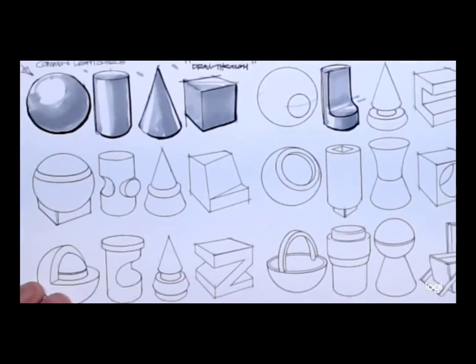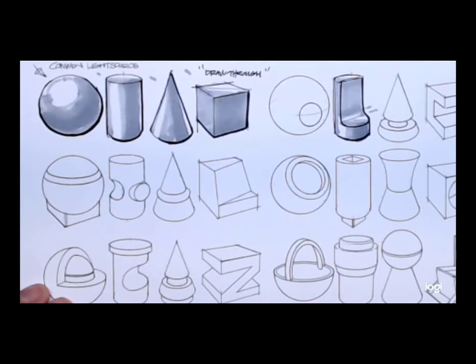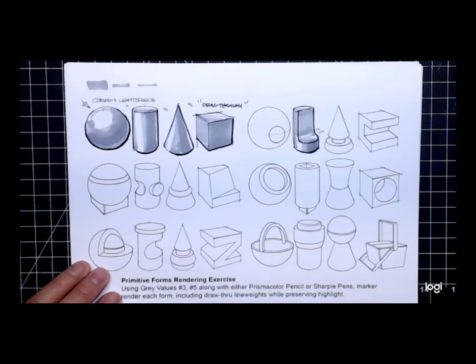So there you have it. That's a great introduction to the sketching forms exercise. And again, we used a number 3. Luckily, we didn't have to use a number 5 marker, but there are going to be situations in my next video where a number 5 marker is really going to come in handy. Stay tuned to that video. You'll see how we put it to use.